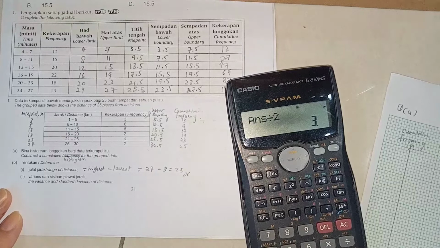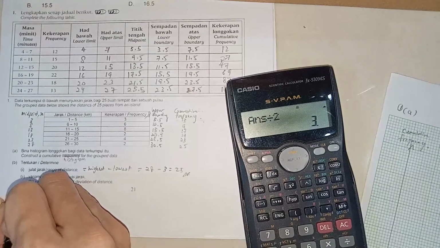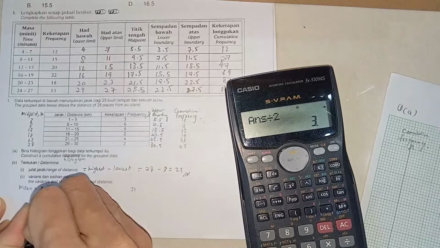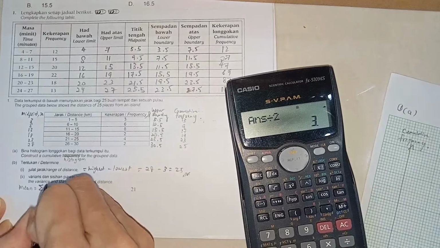Then you want to find the mean. Only after the mean can you find the variance and standard deviation. So find the mean first. Because we have X and F, you must use this formula.